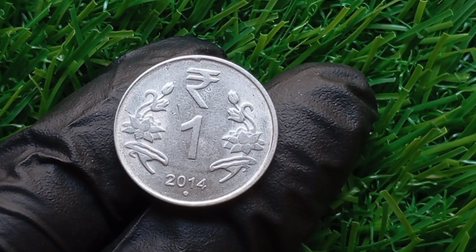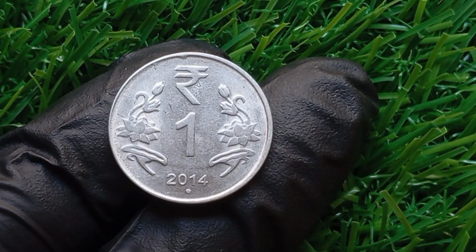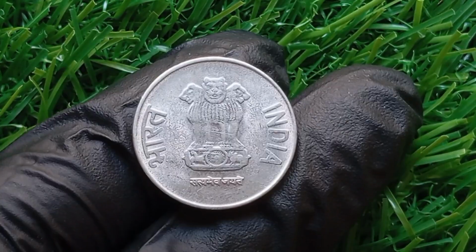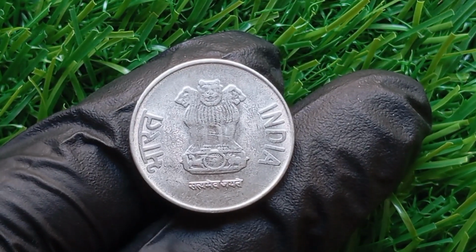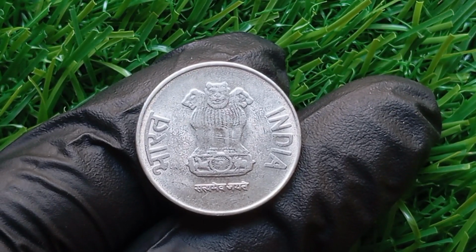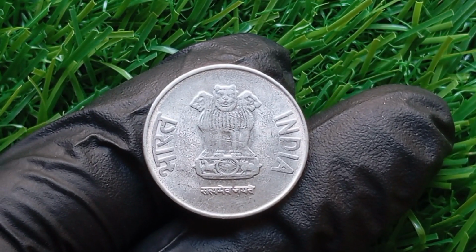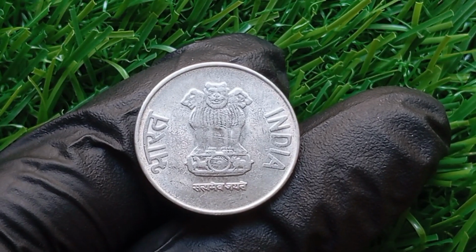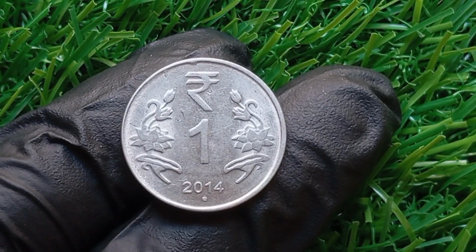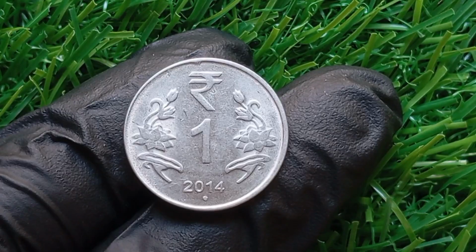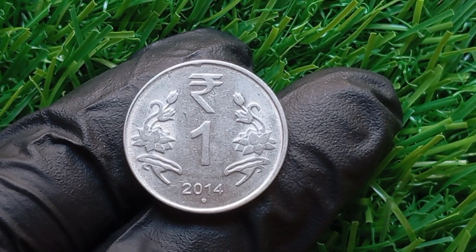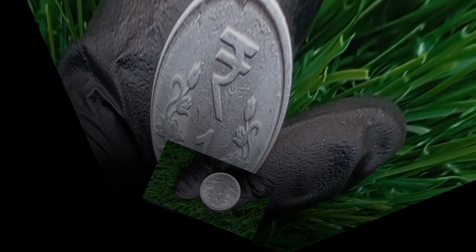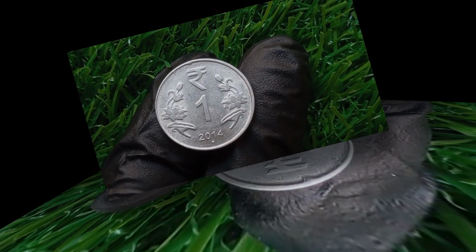Point 3.3. Reverse design: the reverse, back, design features the denomination 1 prominently in the center. Above the numeral is the Indian rupee symbol, representing the modern rupee. Below the numeral lies the year of minting, 2014. Flanking the numeral are 2 stylized stalks of grain, paddy, symbolizing agricultural prosperity, a recurring motif in Indian coinage since independence, reflecting the nation's agrarian roots and food security initiatives.